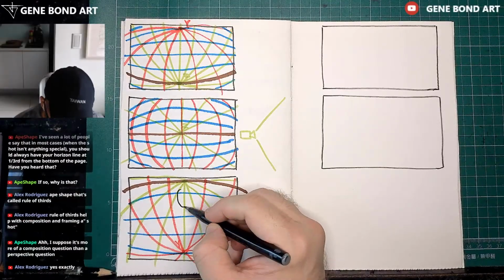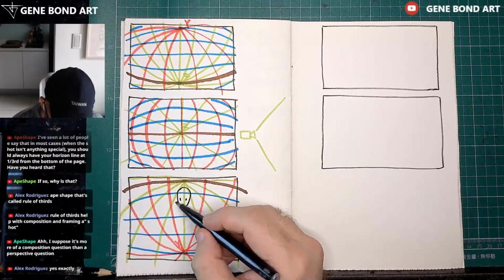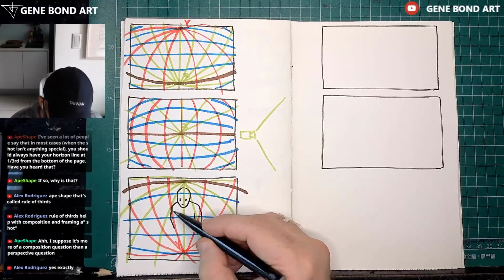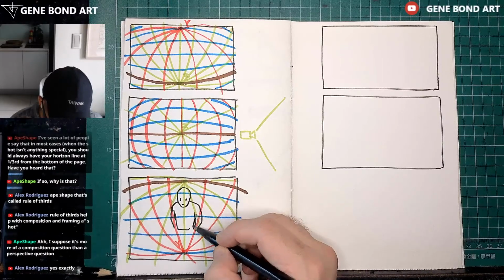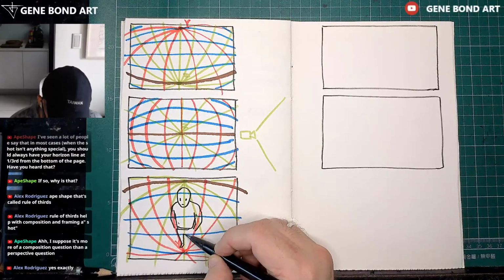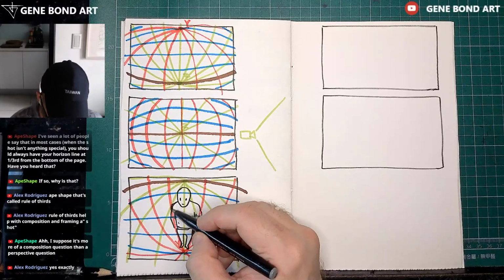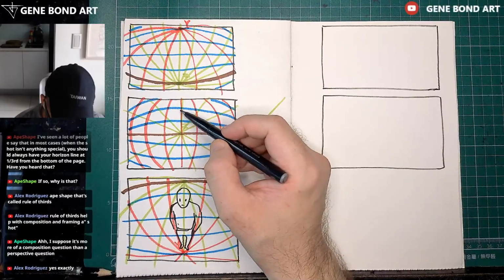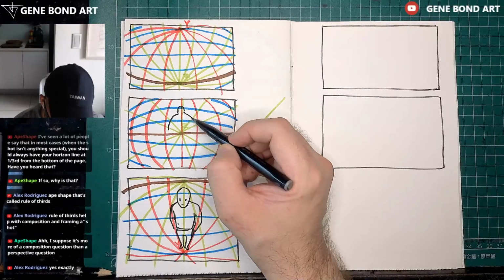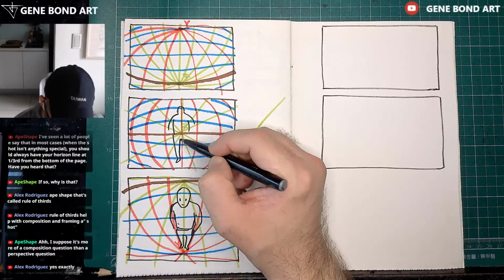So now let's say we have a character like this. Here, like I showed before, we have the character curved to the top and down at the same time.